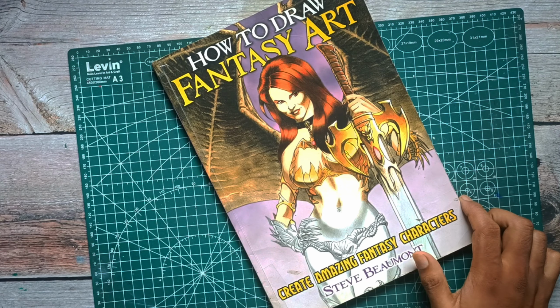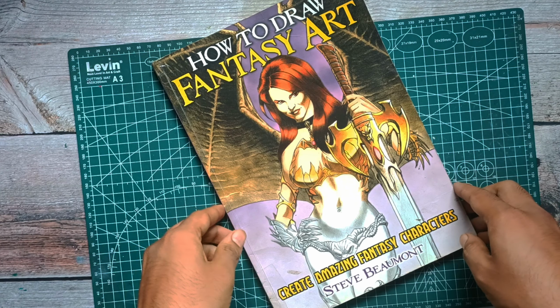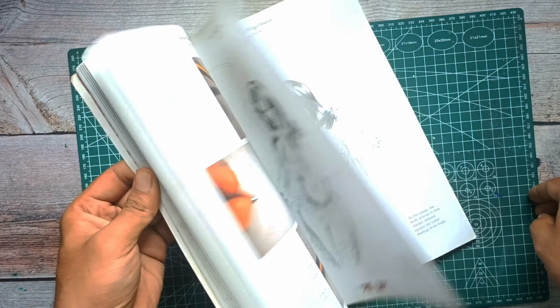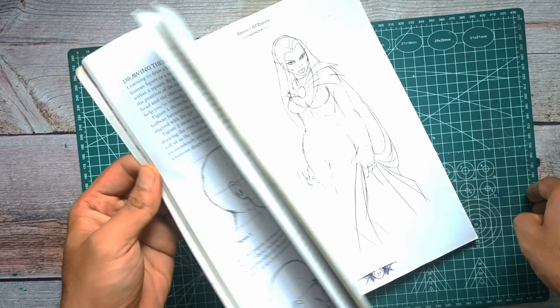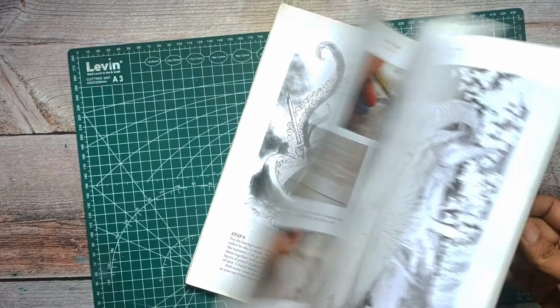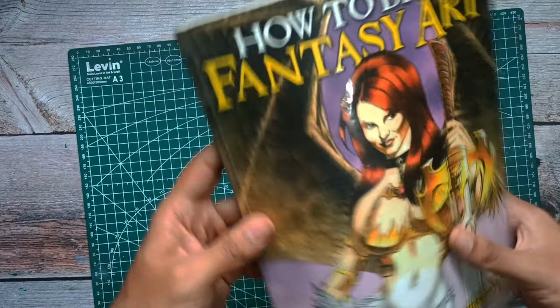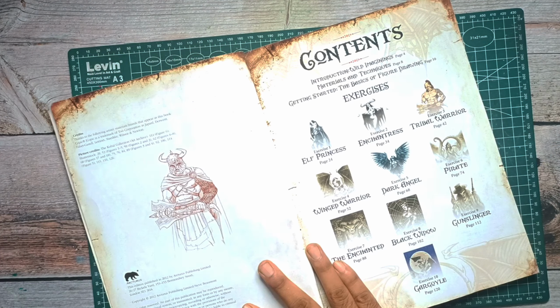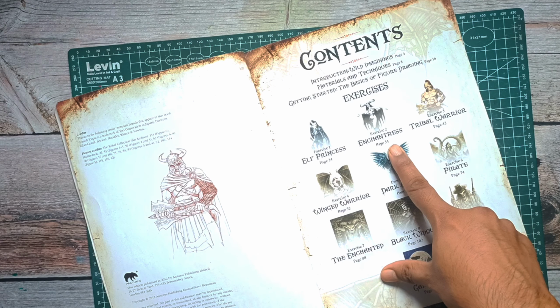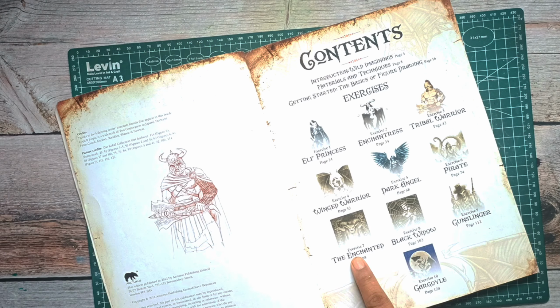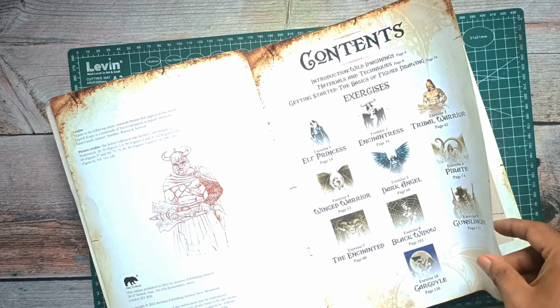Next we have How to Draw Fantasy Art. Create Amazing Fantasy Characters by Steve Beaumont. So we have Elf Princess, Enchantress, Tribal Warrior, Winged Warrior, Dark Angel, Pirate, the Enchanted, Black Widow, Gunslinger and Gargoyle. A total of 10.